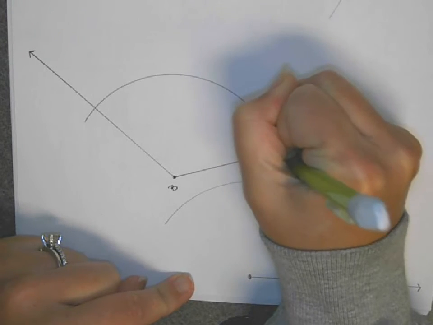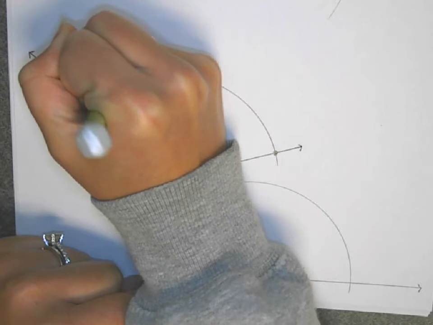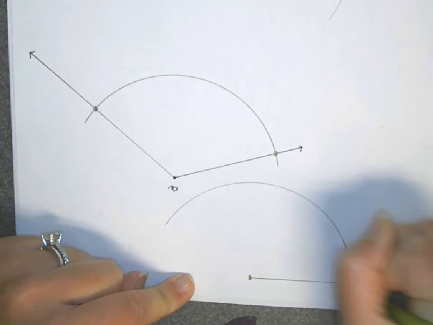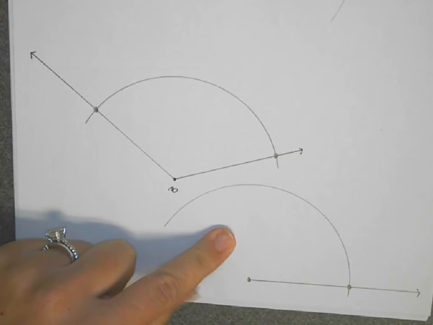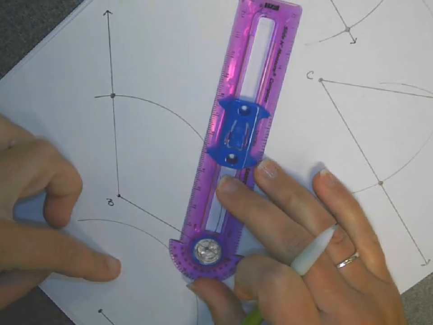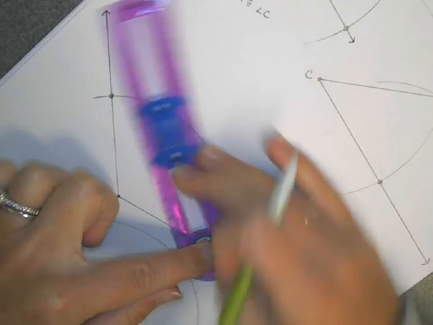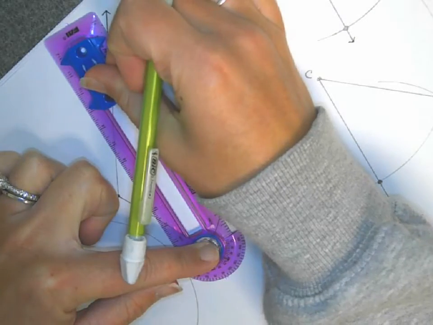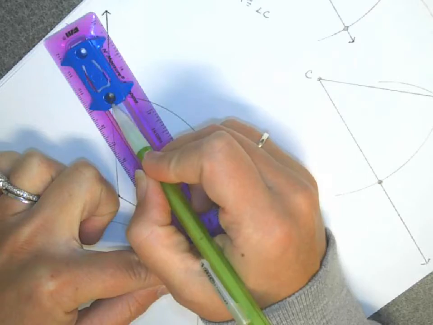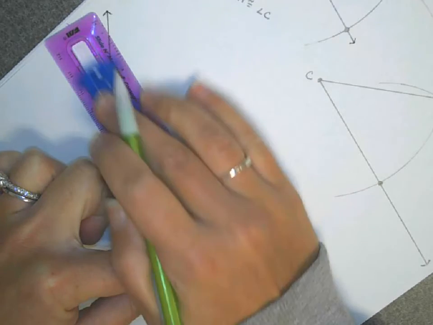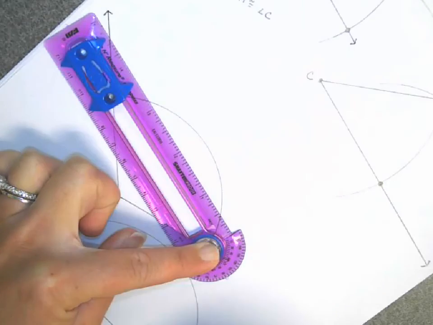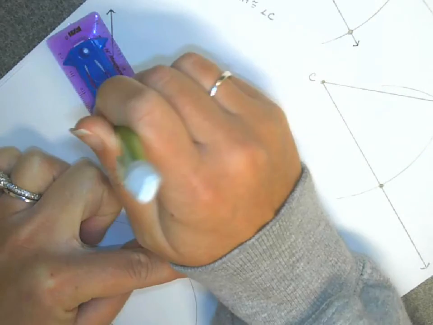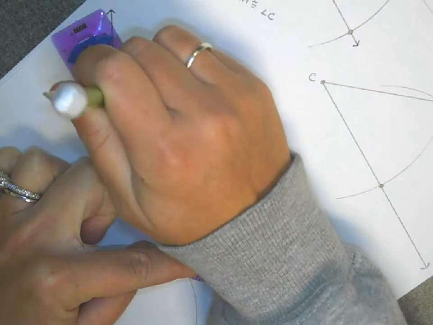Now, what we're going to do is measure the distance along that arc so that we can copy that distance and figure out where that other point needs to be on this arc here. So we're going to put our point on one point, and we're going to open it all the way up to the other point. Now sometimes you can't use that inner hole. You have to use the outer one. I always try to use the inner one unless it's not possible, just because then I know which hole I used. I don't have to try to remember. All right, so there's my nice large arc.